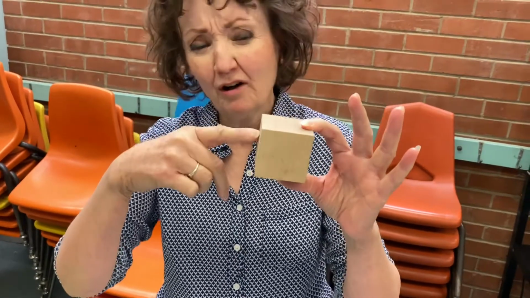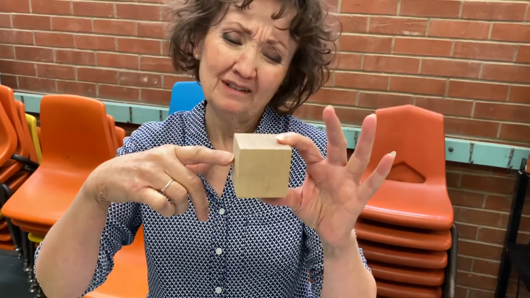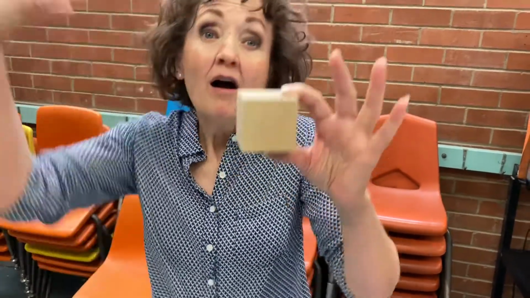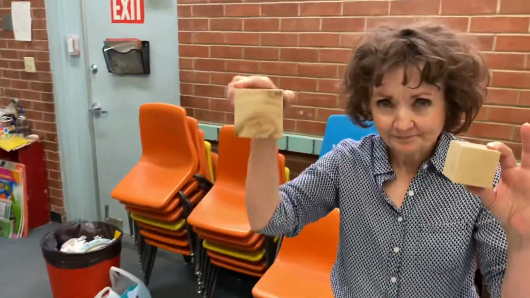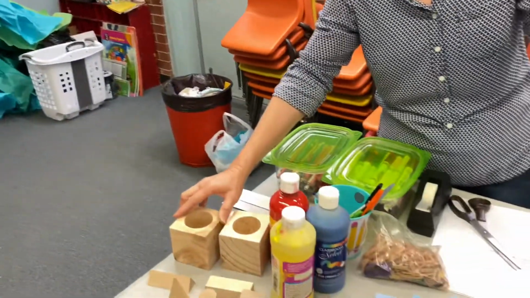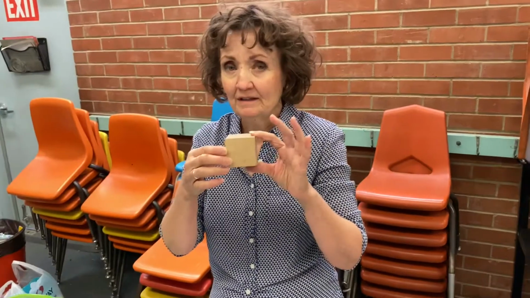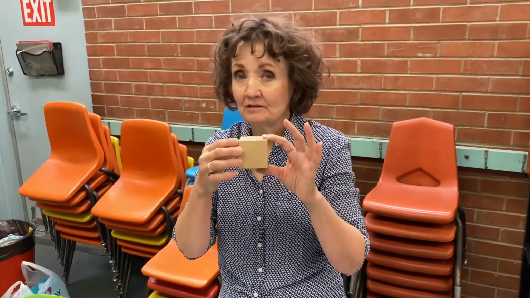Is that a circle? What is that, Mr. Ruland? That is a cube. A cube. Oh, I see another cube. It's a little bigger, but it's also a cube. All right, so a 2-dimensional square becomes a cube in our 3-dimensional world.